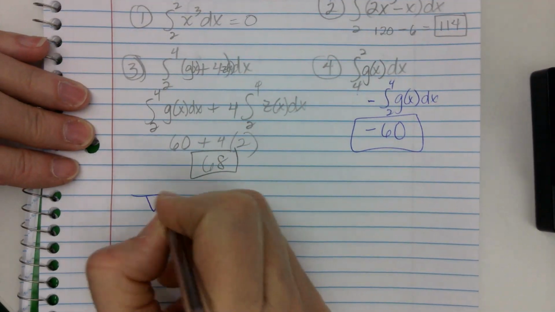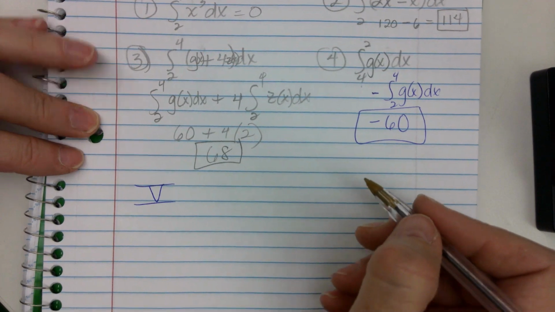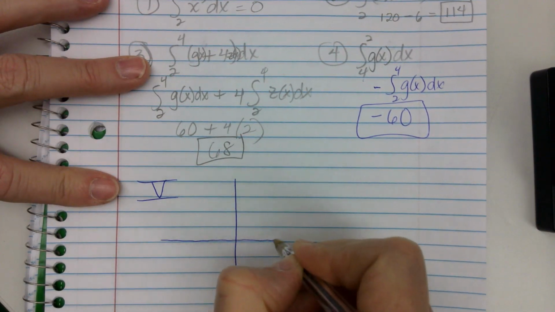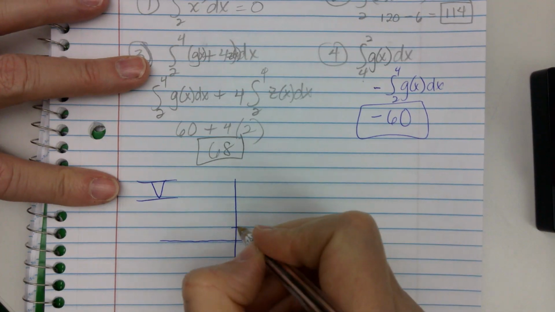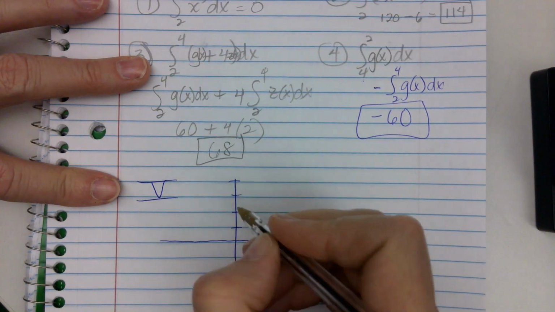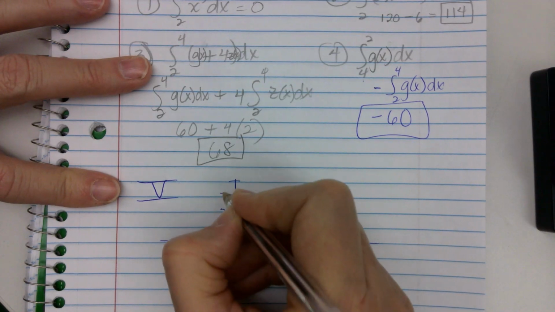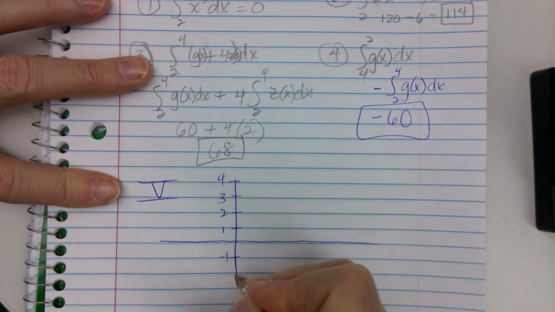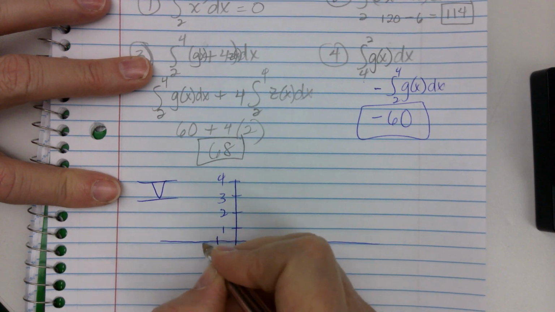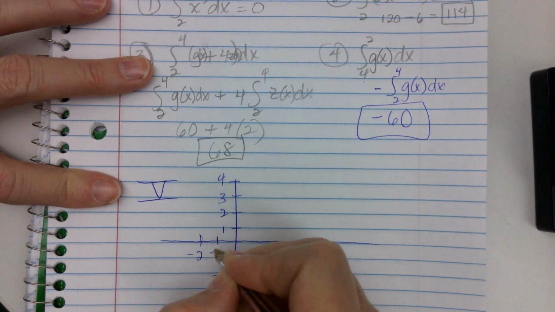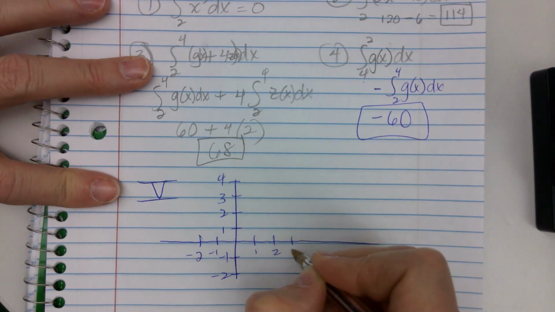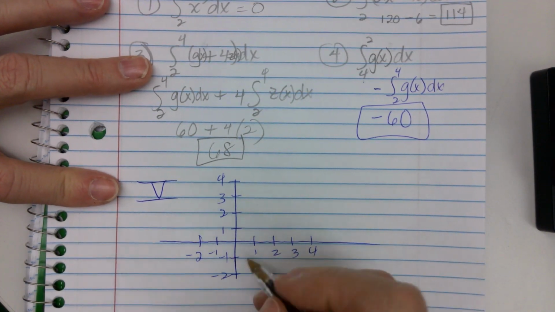The last type of problem is given these, because remember how we said we can add up little pieces? I want us to understand piecewise functions definitely show up where they have graphed them.